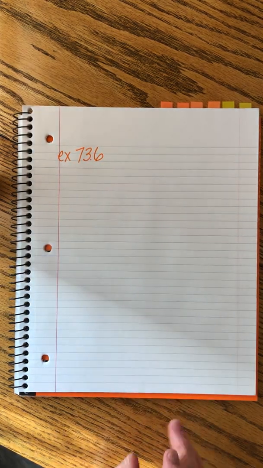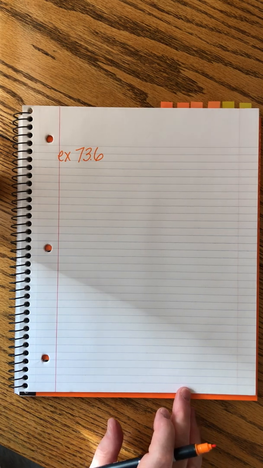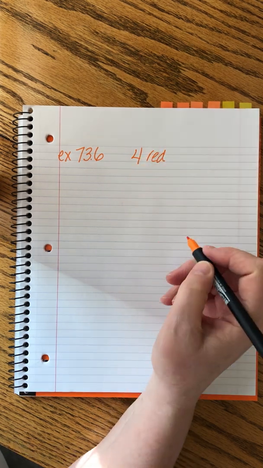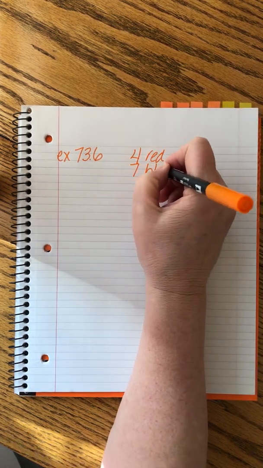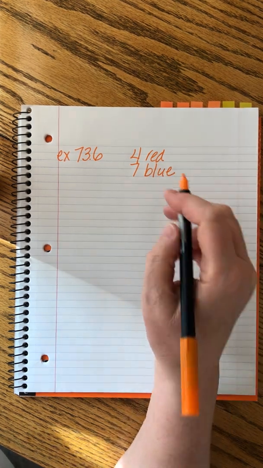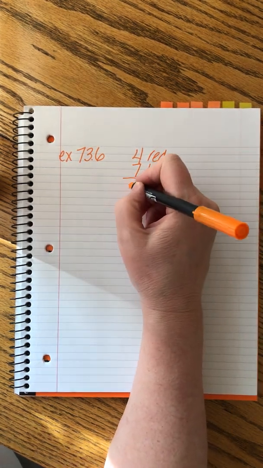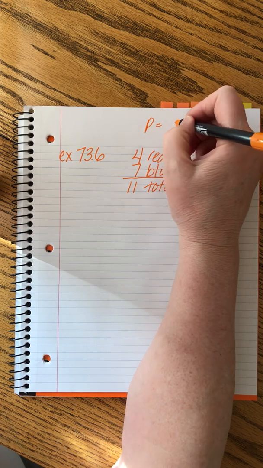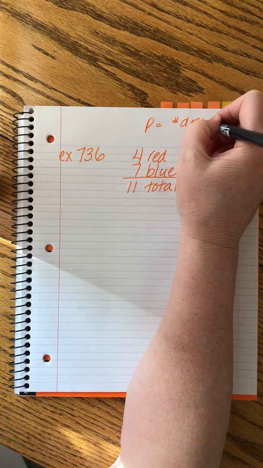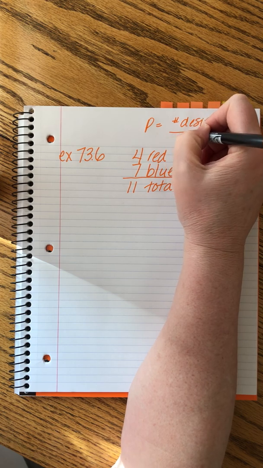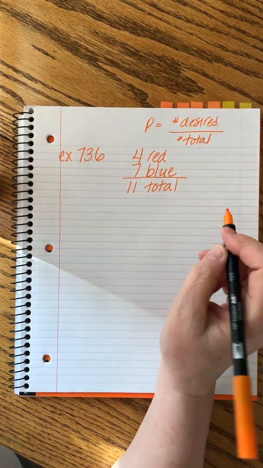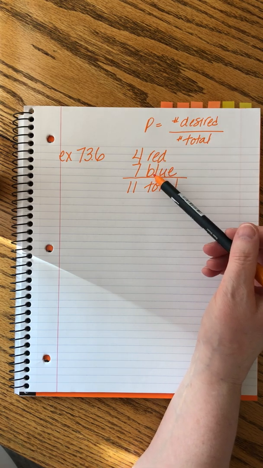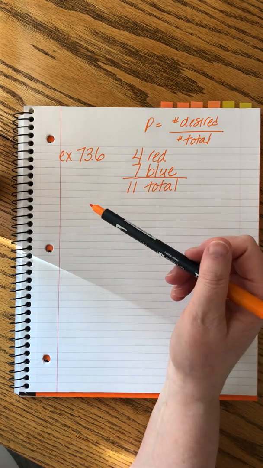Okay, this time, the marbles in the urn are the classic example of this. An urn contains 4 red marbles and 7 blue marbles. I don't have to draw the picture if I don't want to, but I do need to write it down, and I also need to do this. That means there's 11 in all, right? Because remember, probability equals the number of desired outcomes over the number of total outcomes. And if I'm choosing marbles, then the desired outcomes has to do with the color I want, and the number of total outcomes means how many marbles in all.